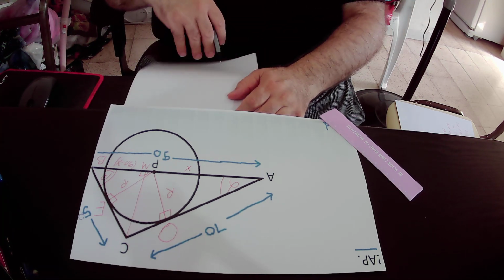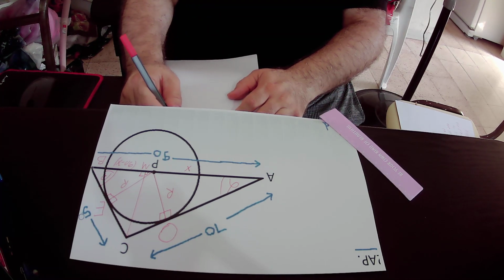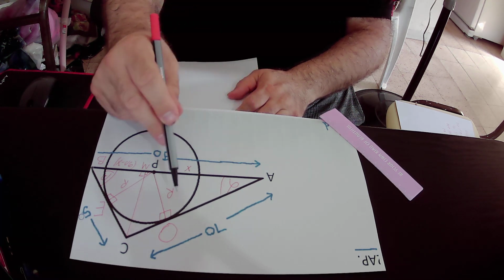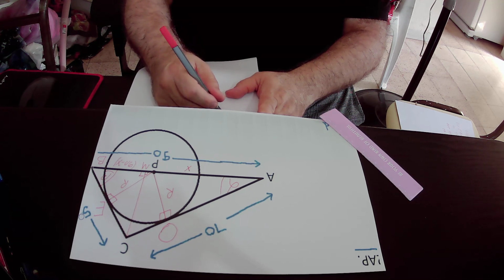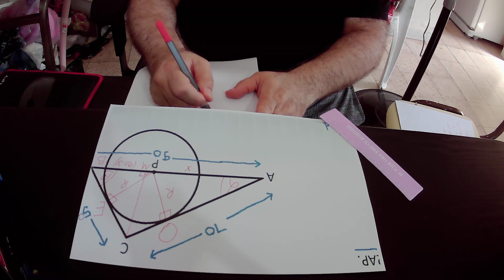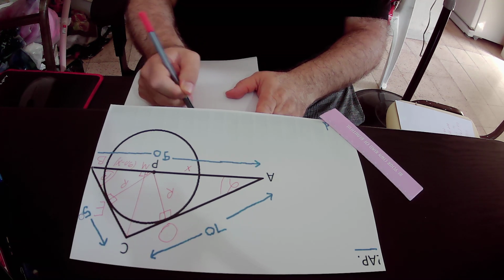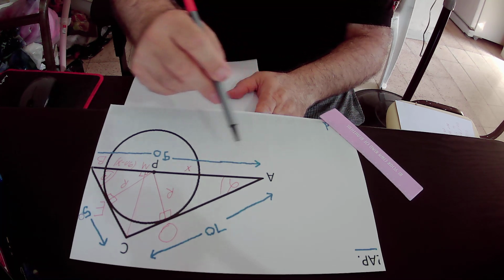In the next step, we will focus on the right triangle AOP, and also we will focus on the right triangle ACM.